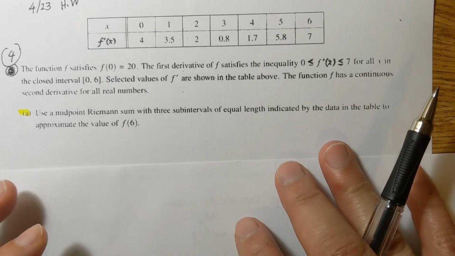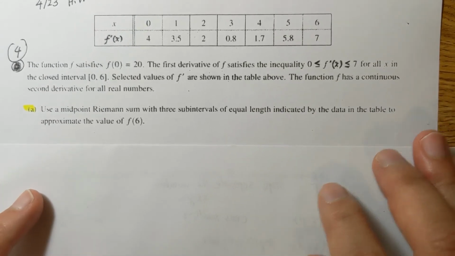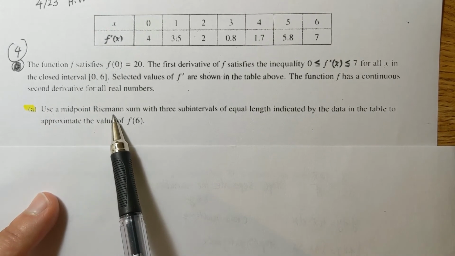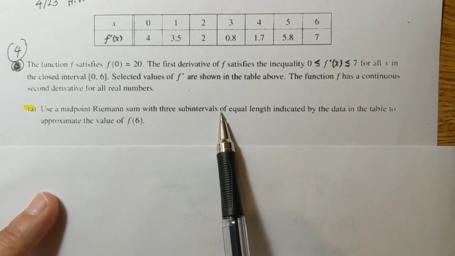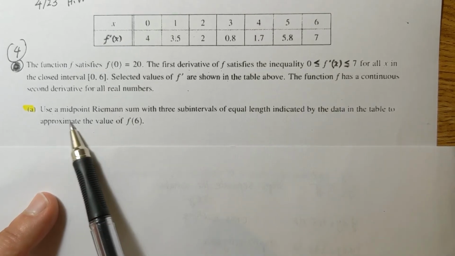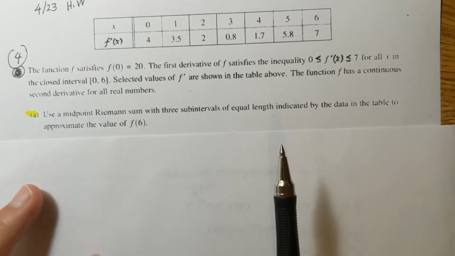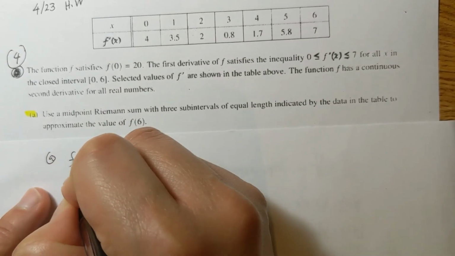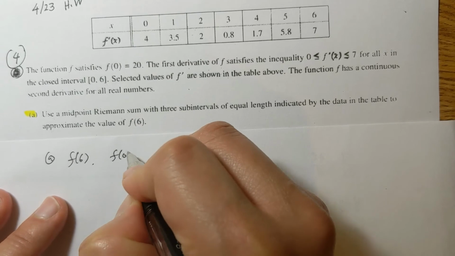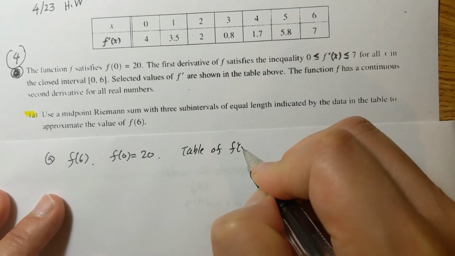So now we had the f prime of x given to us. Let's take a look at part A. Part A says, use a midpoint Riemann sum with 3 subintervals of equal length indicated by the data in the table to approximate the value of f of 6. You need to find f of 6. The information tells you f of 0 equal to 20, and the table of f prime of x is given.